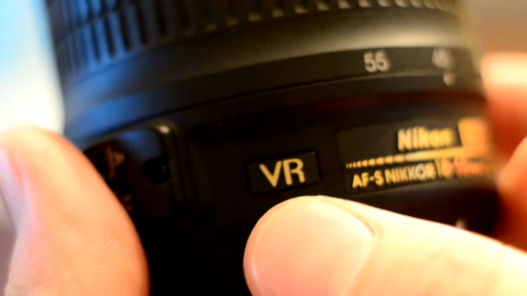Image stabilization is exactly what it sounds like. It is an internal device inside your lens which counteracts hand movements and helps stabilize the image. This is known as VR in Nikon lenses for vibration reduction, and it's shown as IS in Canon lenses. Some Sigma lenses also have this, and it's shown as OS on the lens.